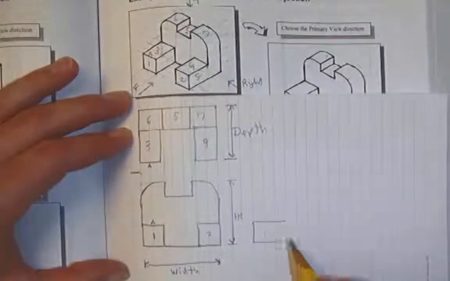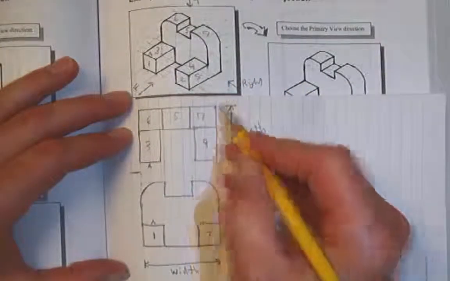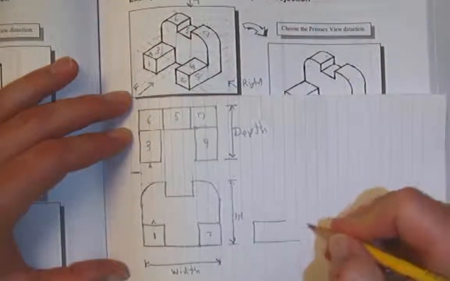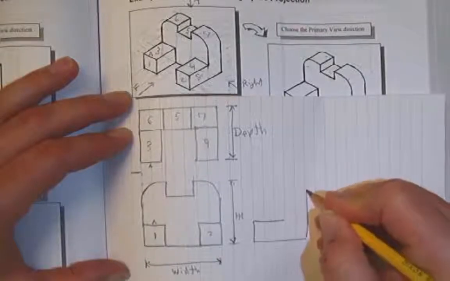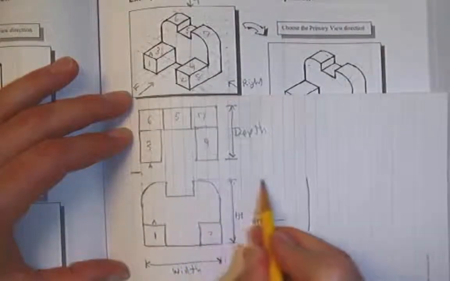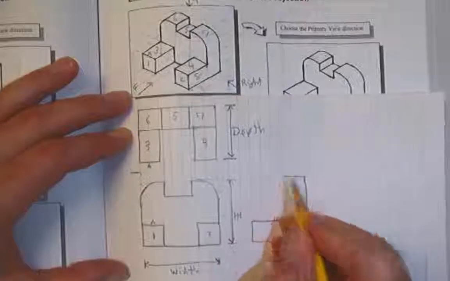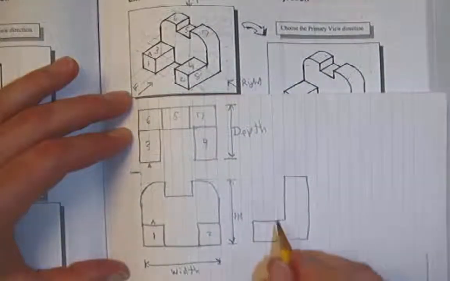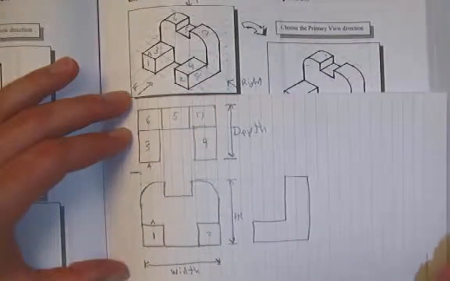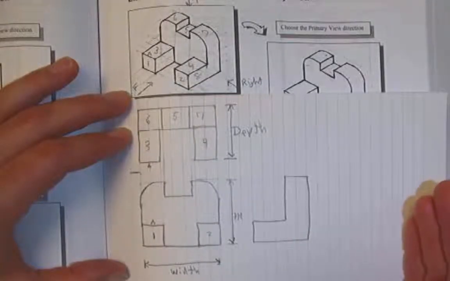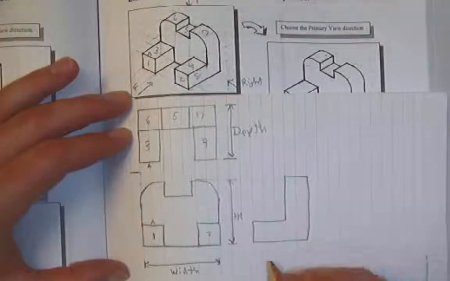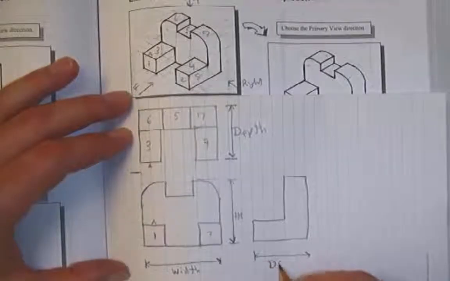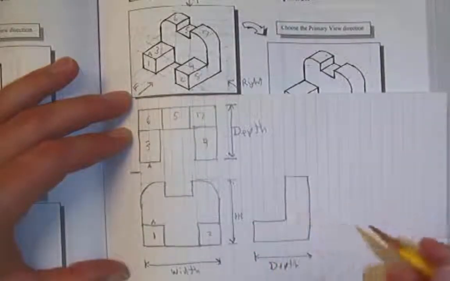We've gone back 3, so we're going to have to come back another 2 to have the right depth. So 1, 2, and then this is going to come up. It's got to have the same height as the front view. It's got to have all the same depth information as the top view. All right, so that's the overall shape of everything that we're going to visibly see. And I'm just going to remind you that this is the depth right here, and of course the height.